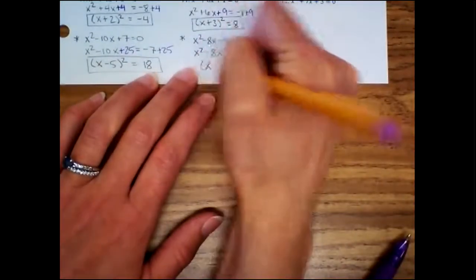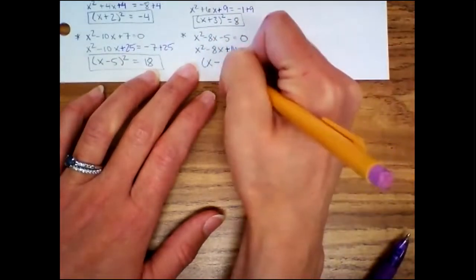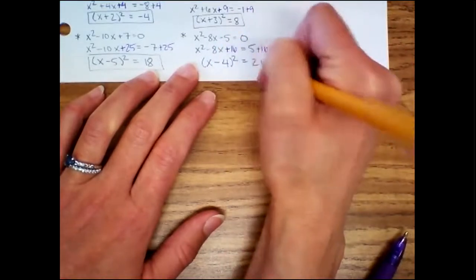All right, so this will be x minus, what will go there? Good, x minus 4 squared equals 21.